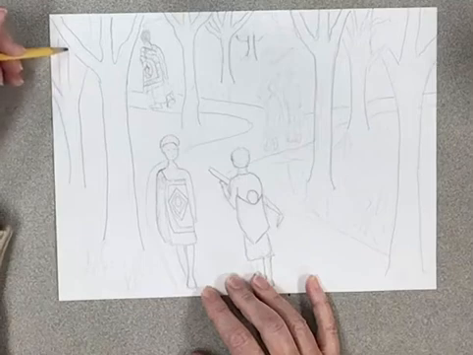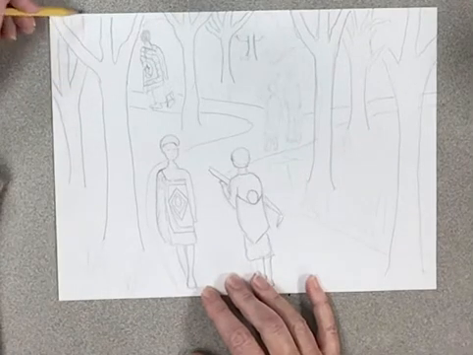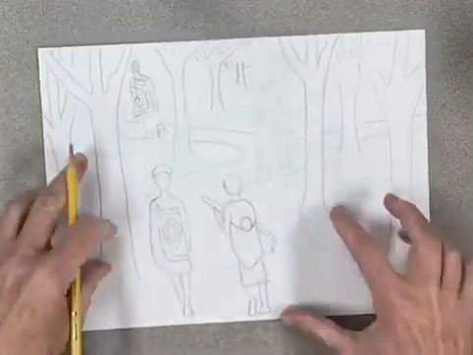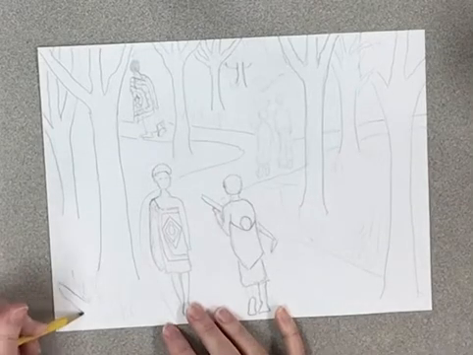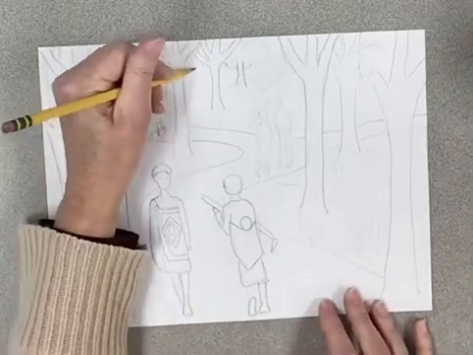So I'm using overlapping with the tree branches, lines that get closer together as they go back, bigger things in the foreground, which is the bottom of the paper, and smaller things in the background.